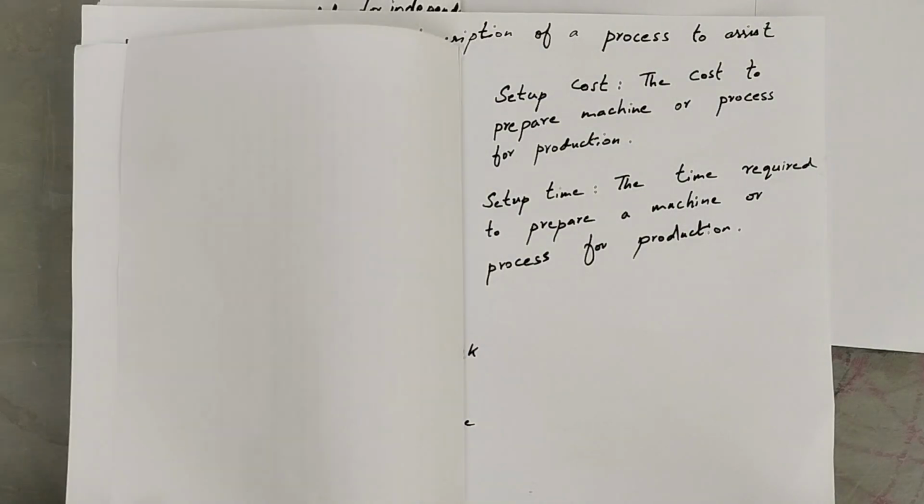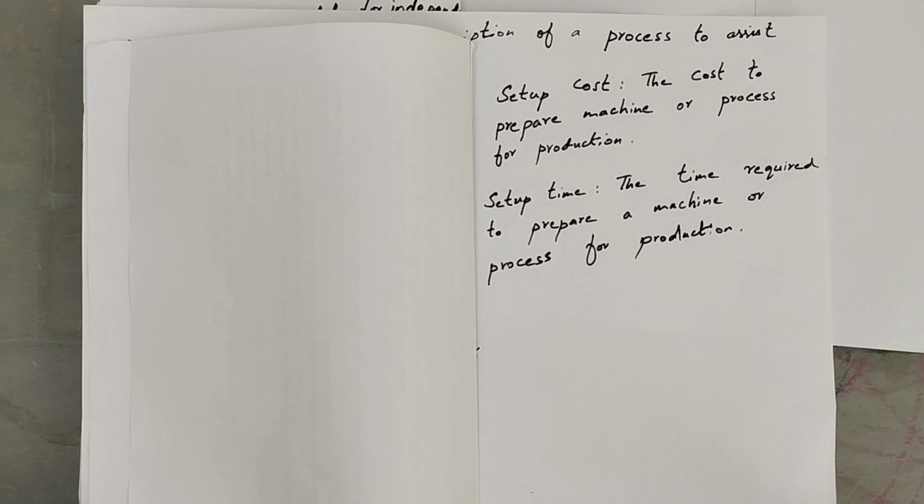Next we discuss the setup cost. Setup cost is the cost to prepare a machine or process for production. Whenever you want to produce anything, you need to get the machine ready. Nowadays it is usually computerized, but you still require a good amount of time to get the machine ready, and it also requires labor cost when you want to make the machine ready. The next is the setup time.